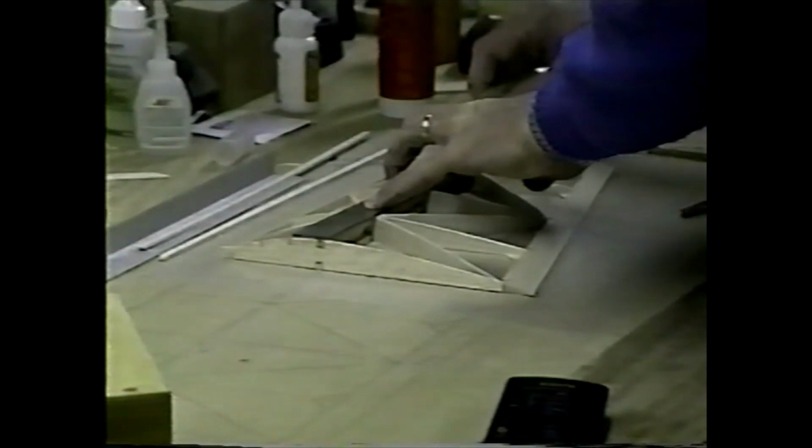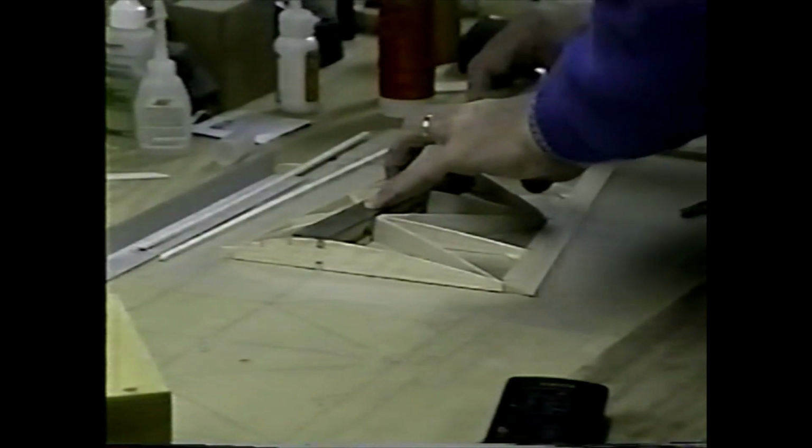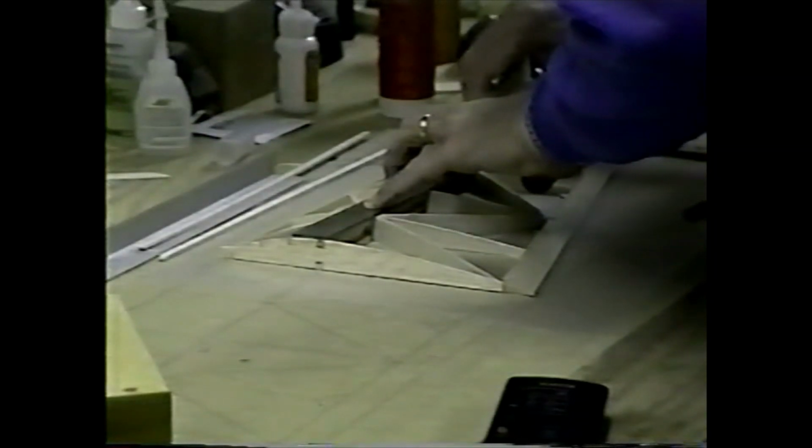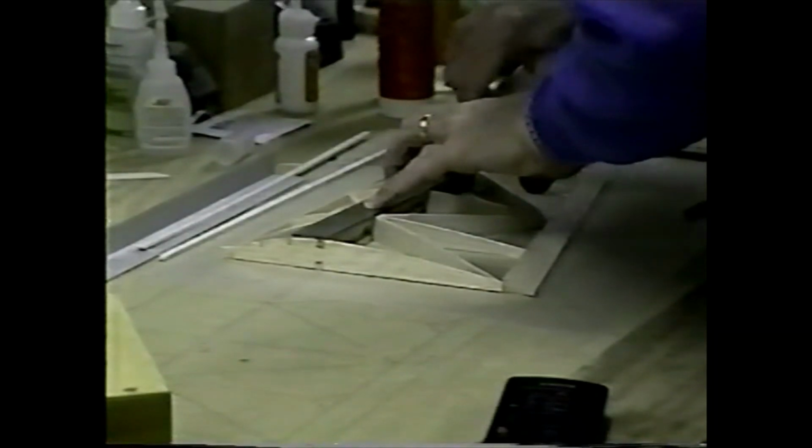Now it's going to be a little hard to cut through that crust on the top of the straight ribs resulting from putting the CA on there. But if you work at it gently and slowly, it'll come right on down.